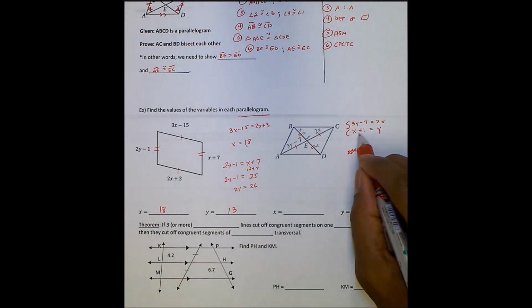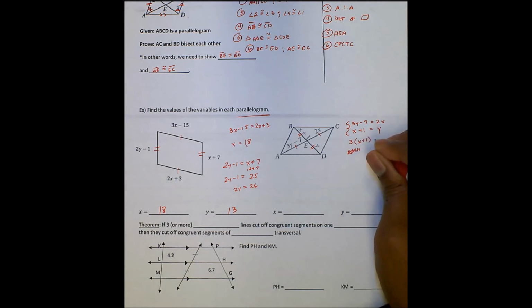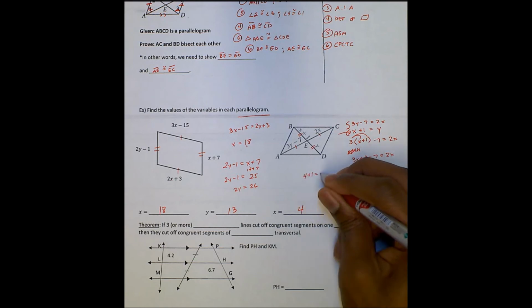Okay, y is the same as x plus 1. And so now in the first equation, instead of writing 3y, I'm going to write 3 times x plus 1 using substitution. Minus 7 equals 2x. So I'll distribute: 3x plus 3 minus 7 equals 2x. And then we'll just combine like terms, start solving. 3x minus 4 equals 2x. Subtract 3x. So I'll get negative x equals negative 4, or x equals 4. So x equals 4. And now that we know that x is 4, we can plug it back into this equation, and we'll find that y is 4 plus 1, or 5. Okay?